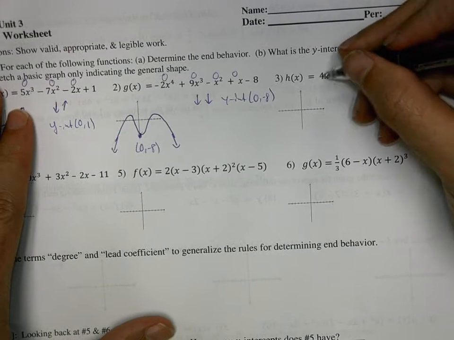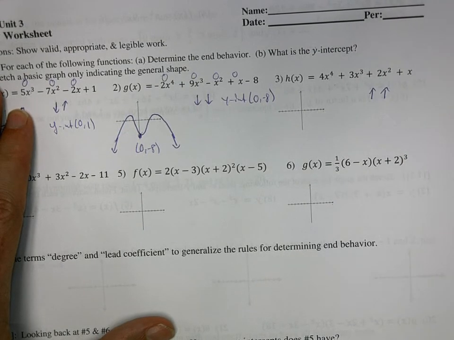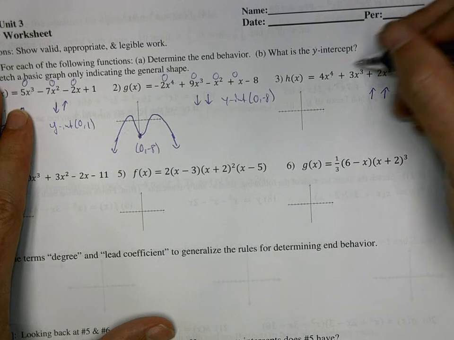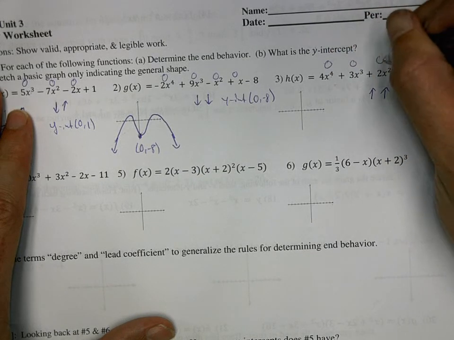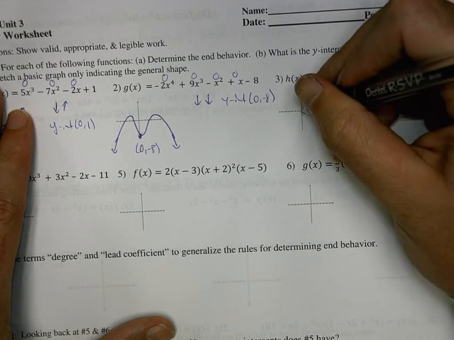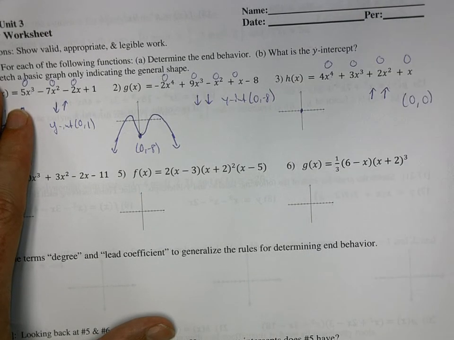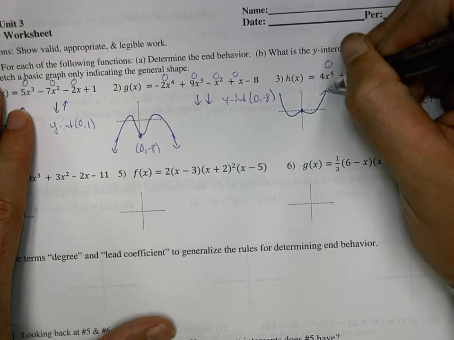Number 3, positive, so the right side goes up. Even function, that means the left side goes up as well. And the y-intercept, if we plug 0 into everything, 0, 0, 0, 0, the y-intercept is (0, 0). It's right there. And it probably looks something like this.